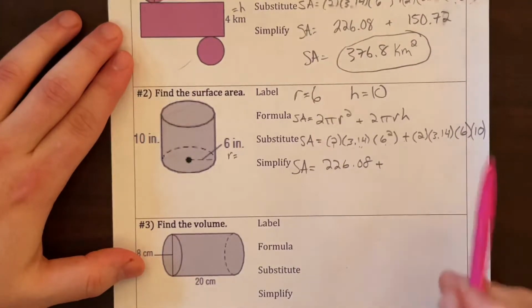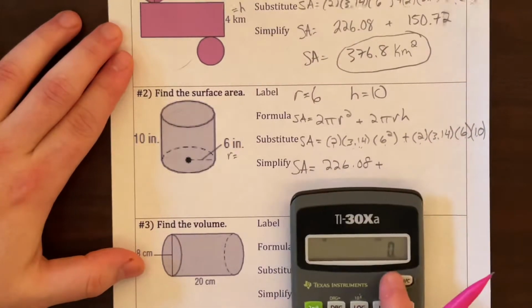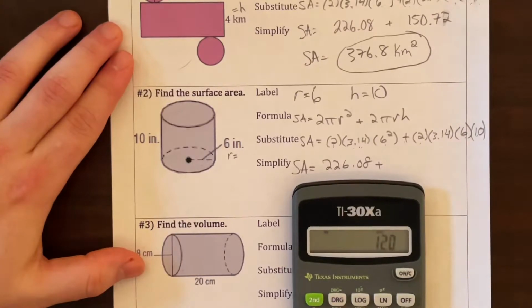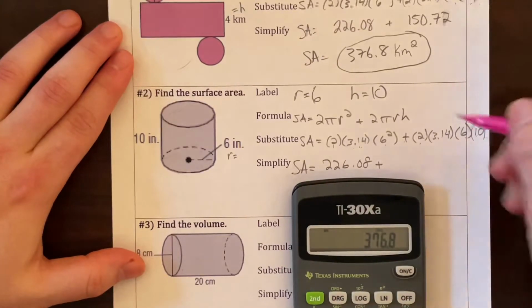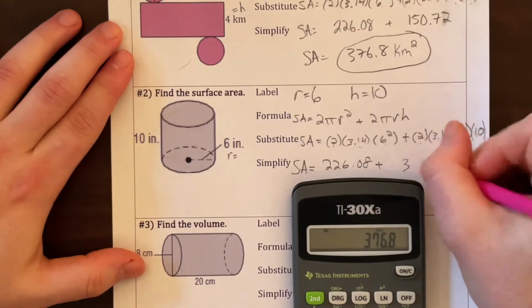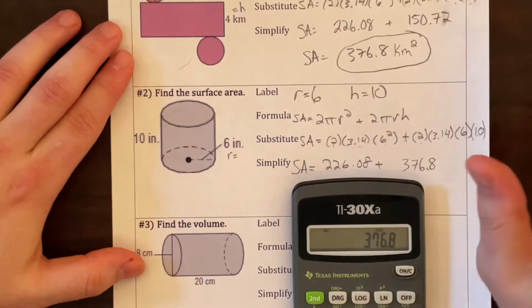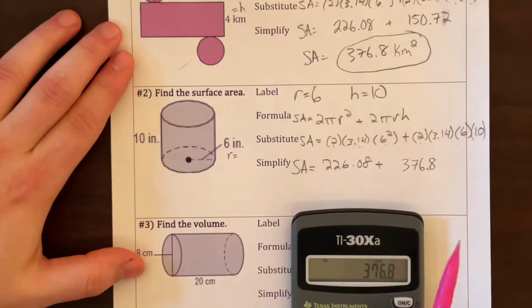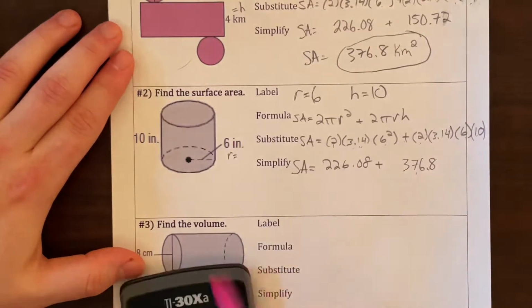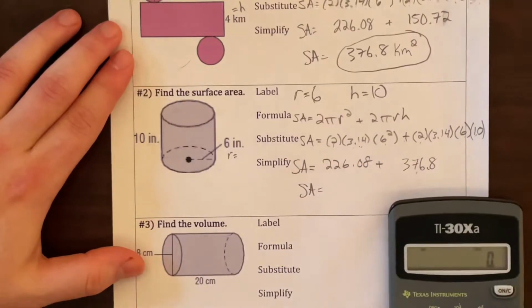And we now have to do 6 times 10 is 60, times 2 is 120. So I can say, all right, 120 times 3.14 is going to be 376.8, which, hey, is that same value we got before, but you want to make sure you're doing all the steps carefully. So we need to add these two together. And you noticed our height is different in these cylinders, so our surface area is definitely going to be different.